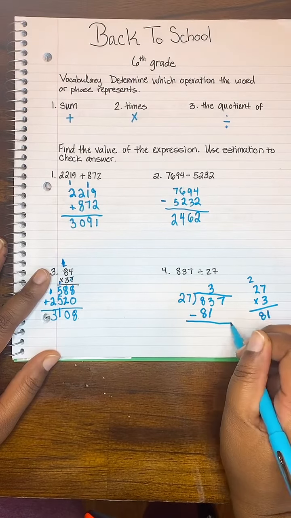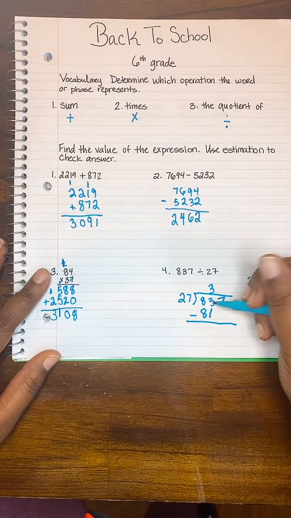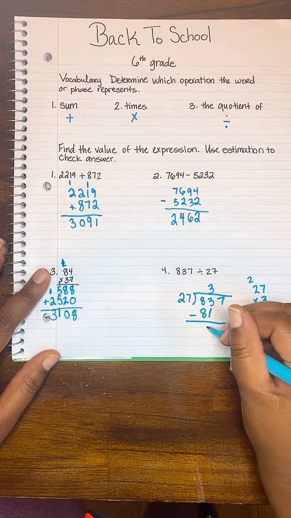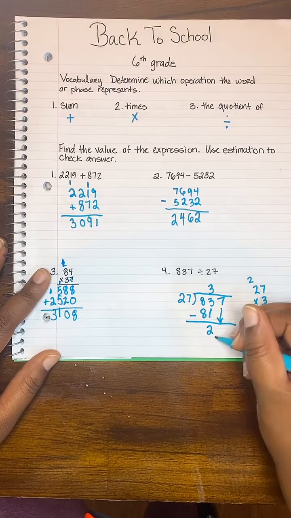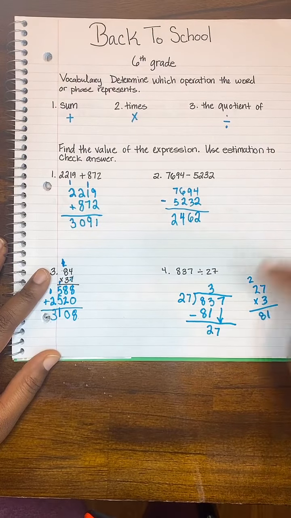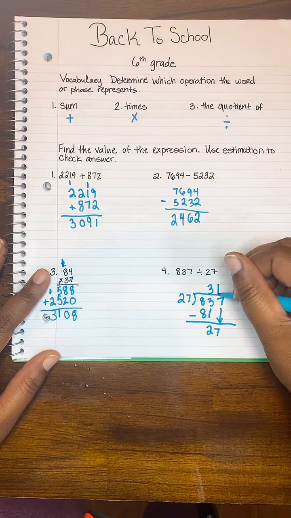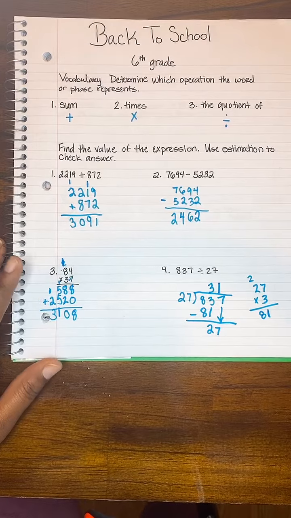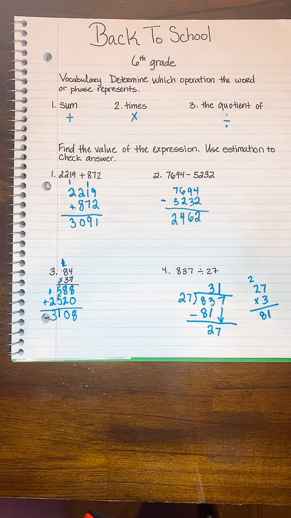Okay. Now we're going to minus. So 3 minus 1 is 2. And then bring down your 7. So how many times does 27 go into 27? It only goes in there one time. Good. So whoever said 31, definitely 31.